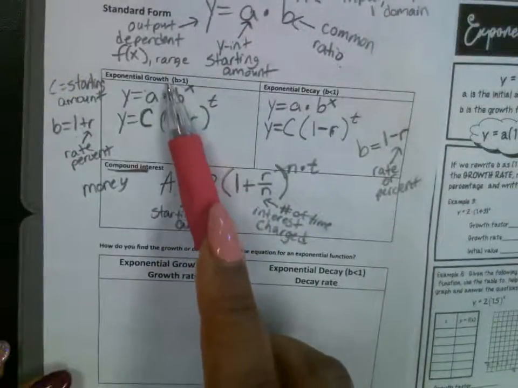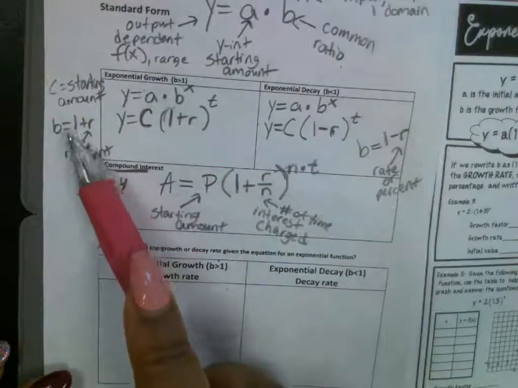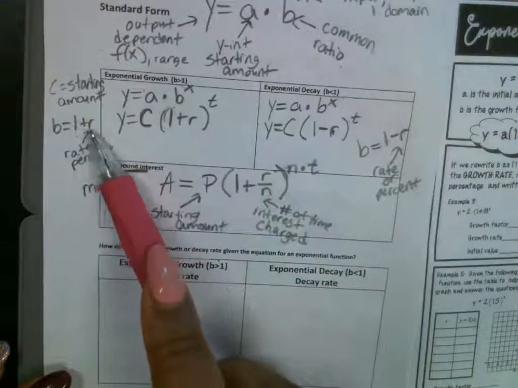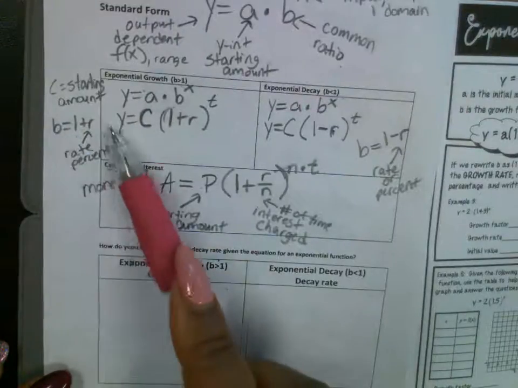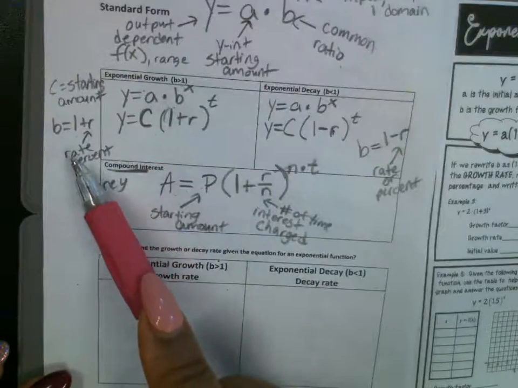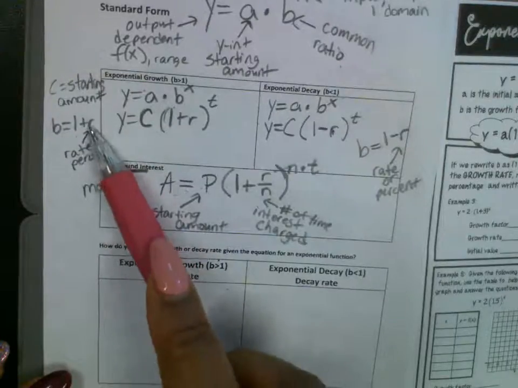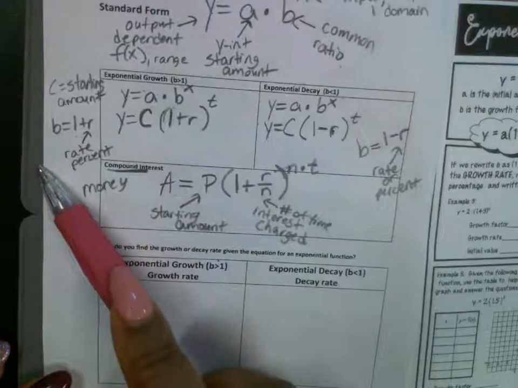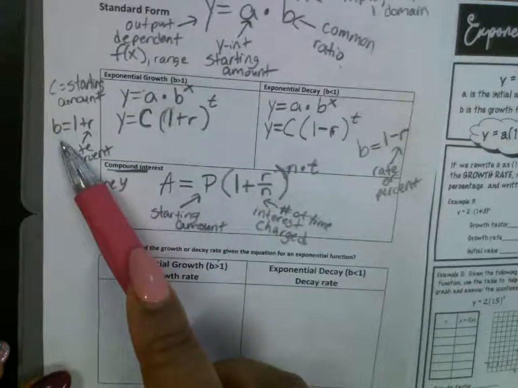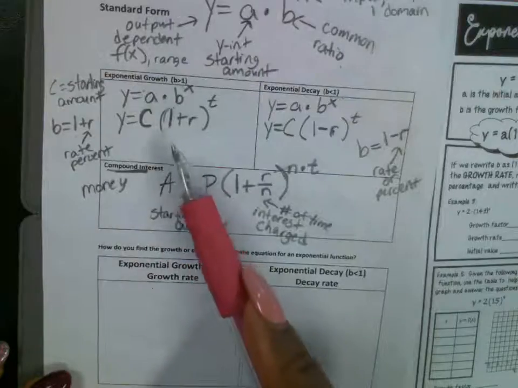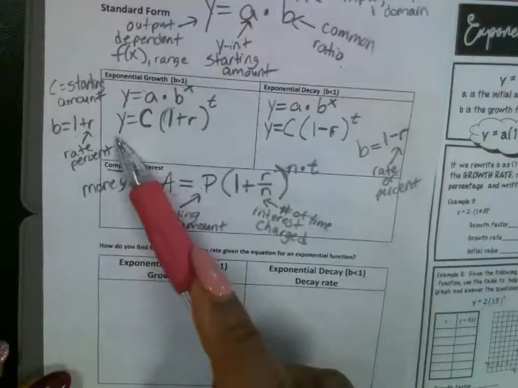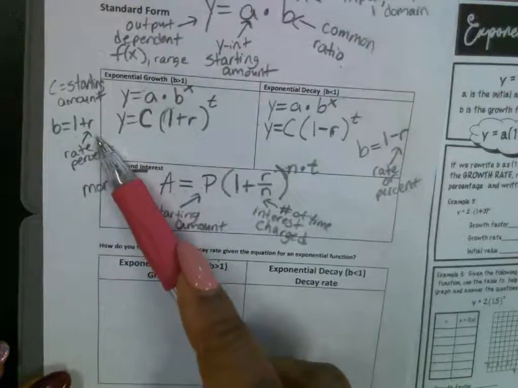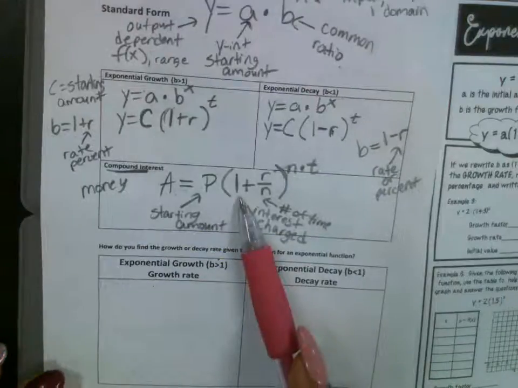Okay. Do not forget that B for exponential growth is equal to 1 plus R, and 1 plus R is equal to B. So if they give you the common ratio, you can find the rate, the percent by which it increases, using this formula. Don't just say if your B is 3 that it increases by 3%. No, that's not the way that works. You have to substitute 3 to figure out what the percent is here, and you use this formula. Okay, and we're going to do that in a minute.